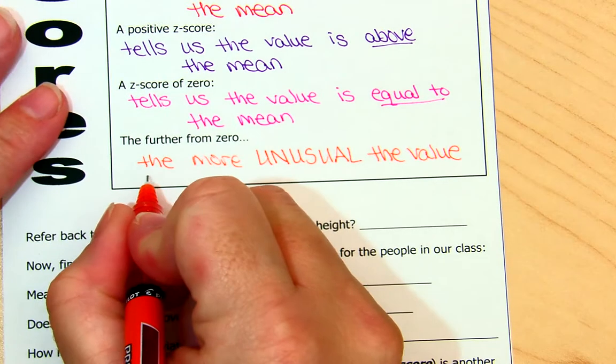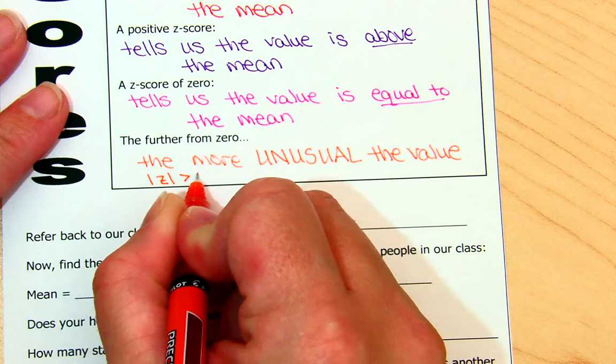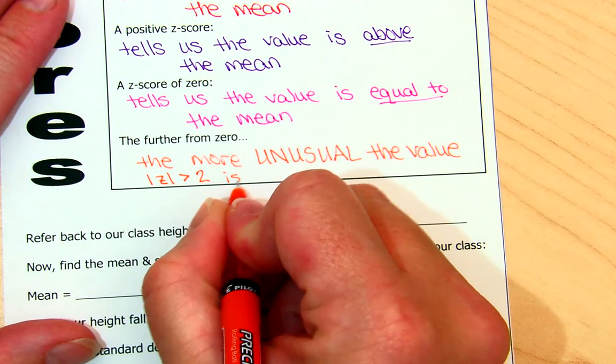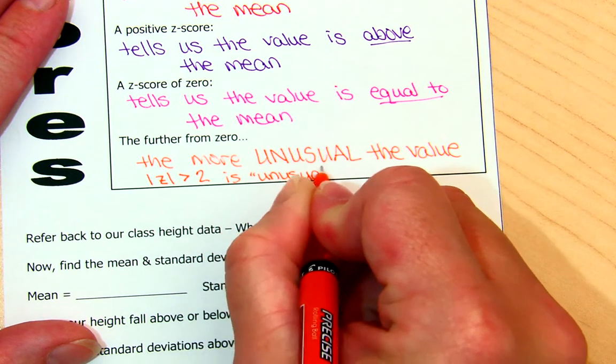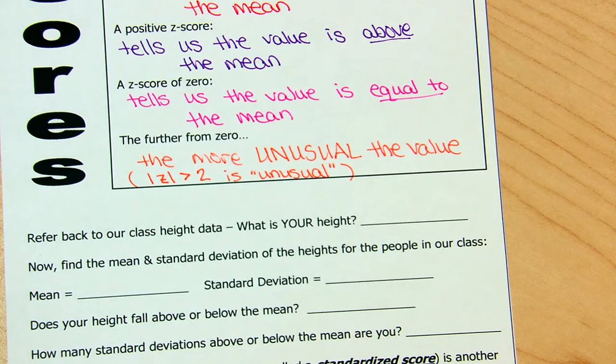Here you're going to say an absolute value of the z-score that's more than 2 is going to be unusual. So it may be that they ask you to calculate a z-score and say, does this seem unusual to get this value? In general, if it's less than -2 or more than +2, it is an unusual value.